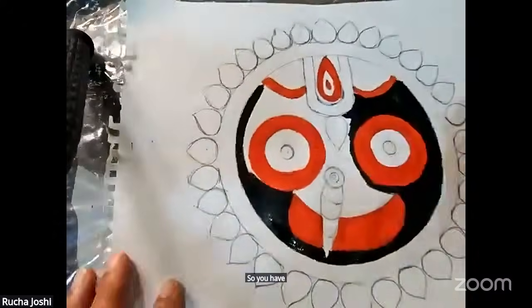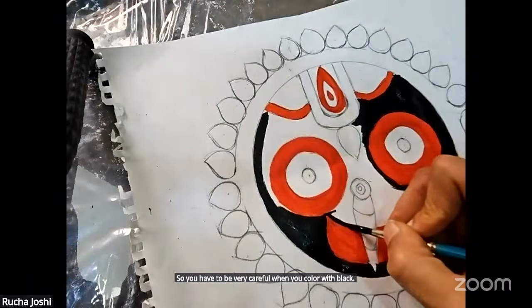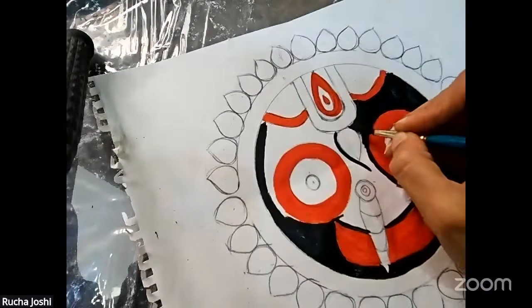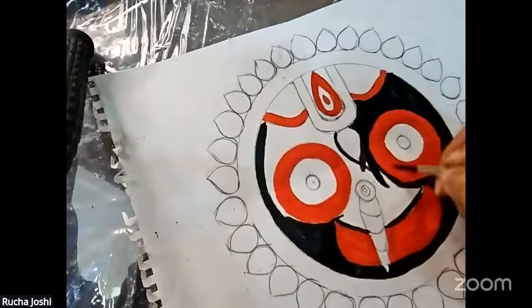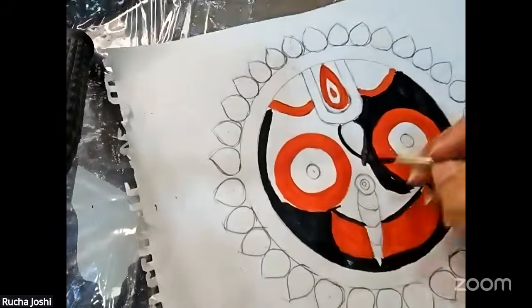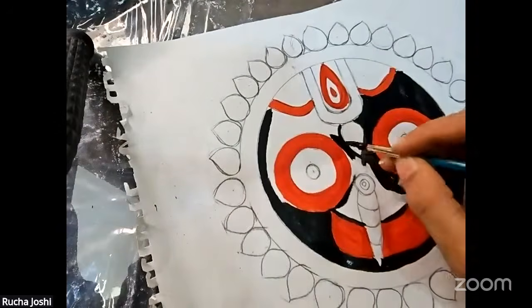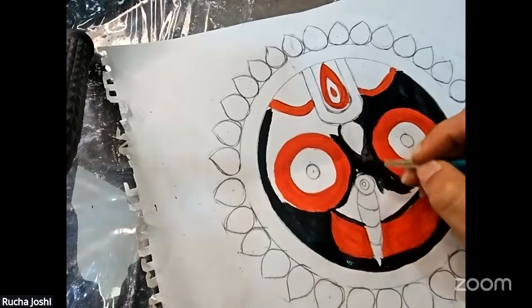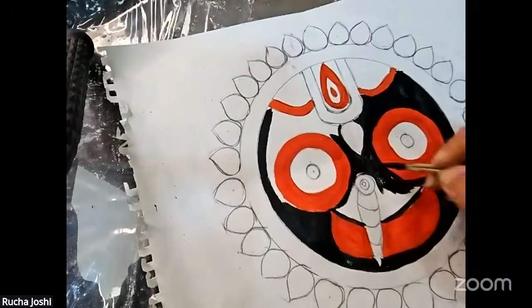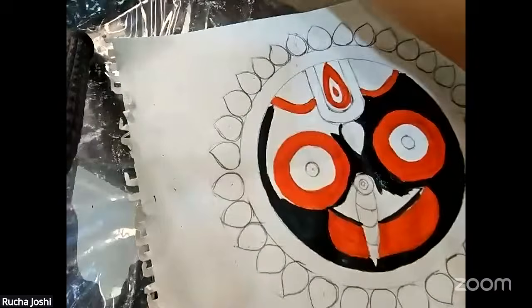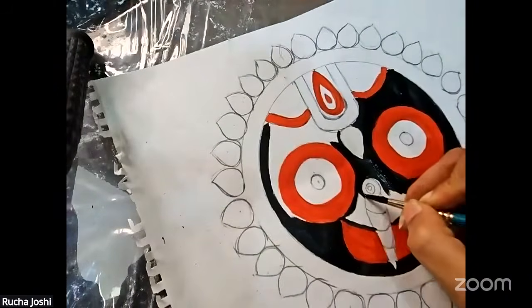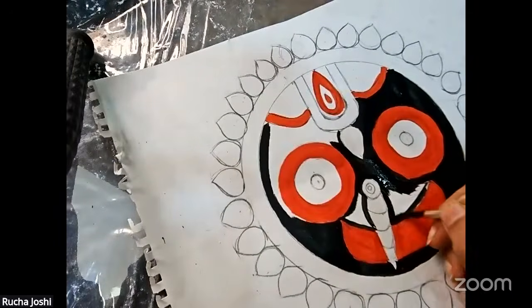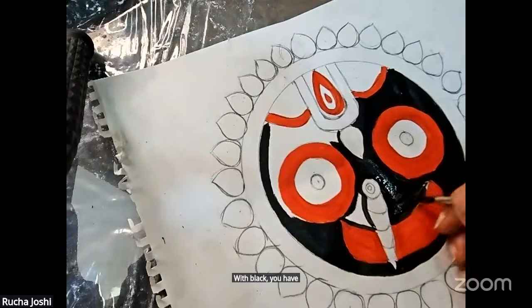So you have to be very careful when you color with black. With black, you have to really make sure you keep your hand very steady.